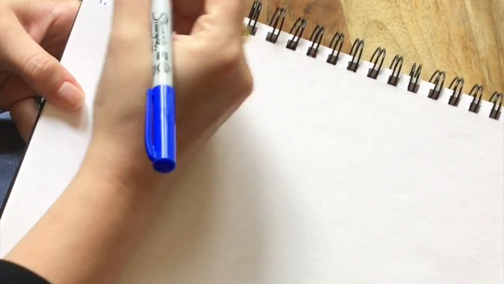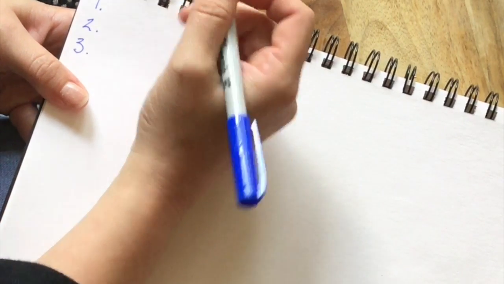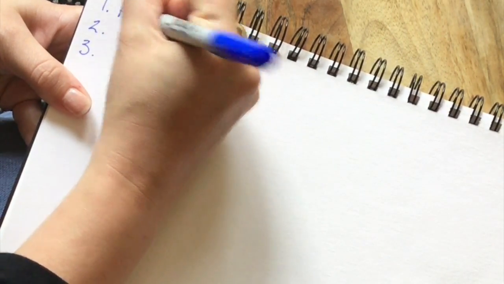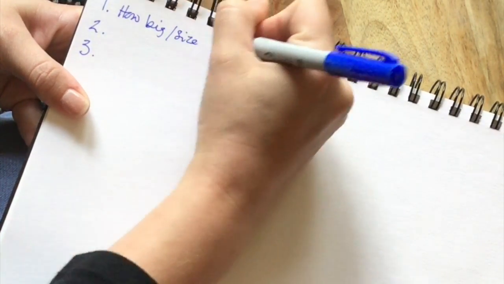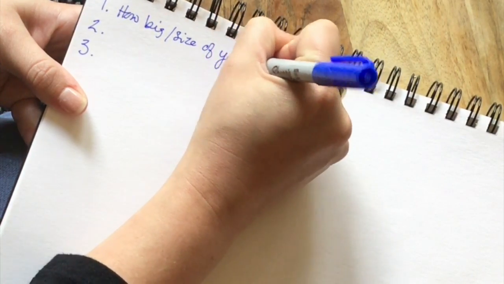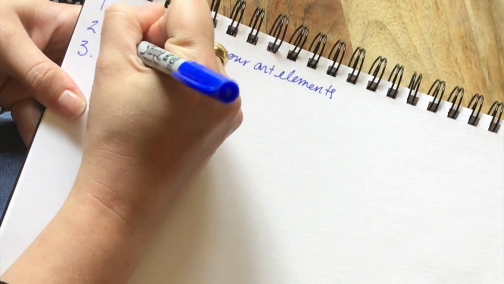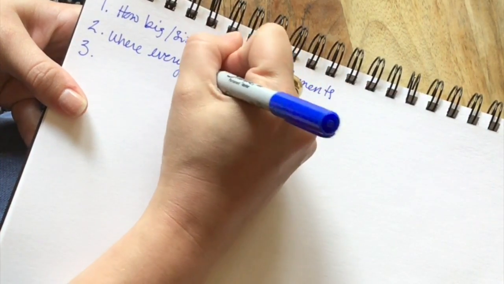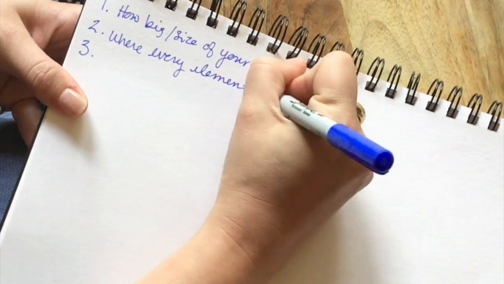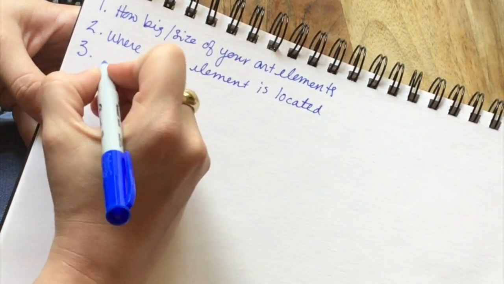There are 3 things that we focus on when we're working with sketching. The first thing I really want you to think about while you're doing this is how big, I guess we'll say how big the size of your art elements are, where everything's located on the page, where every element, let's say that, it's more specific, and then how all of your elements interact with each other.